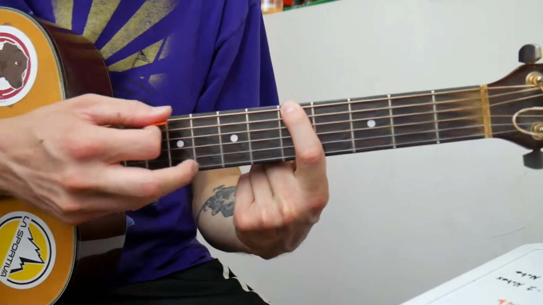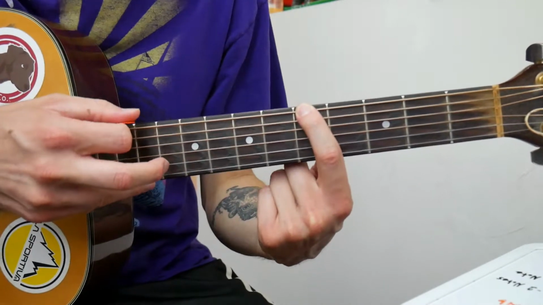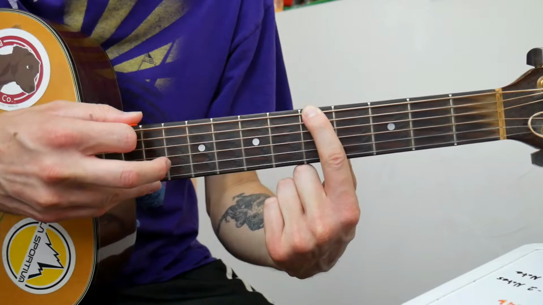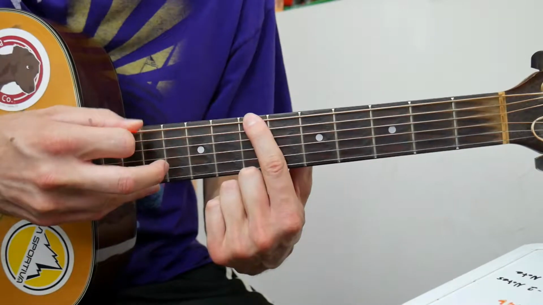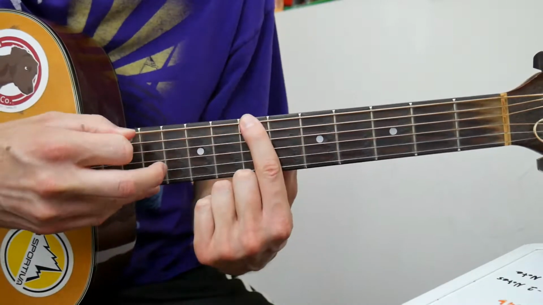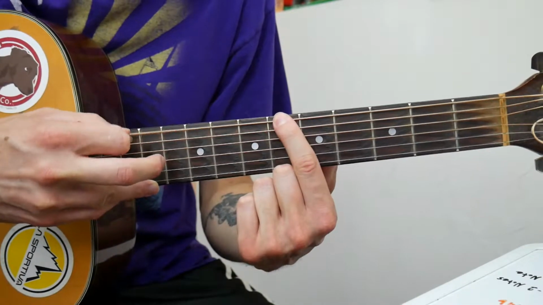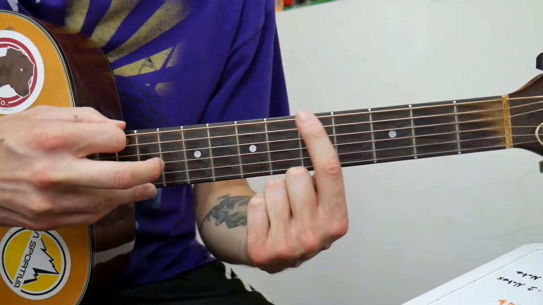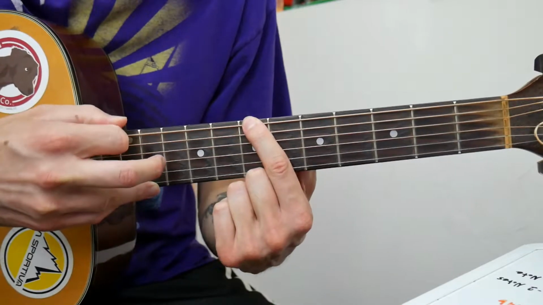I know we haven't gotten to how that's an A note yet, but just trust me. So we have A, and then 2 frets higher, 2 notes higher, we have a B. So we have A and B. That note in between, you can either call it an A sharp or you can call it a B flat.